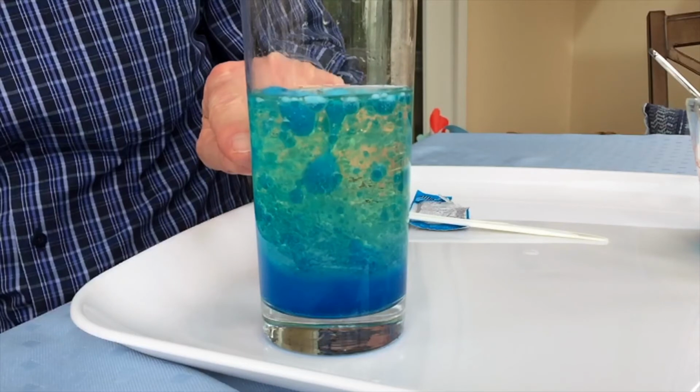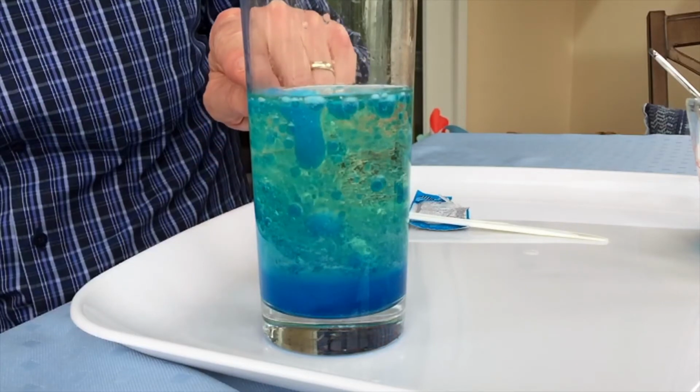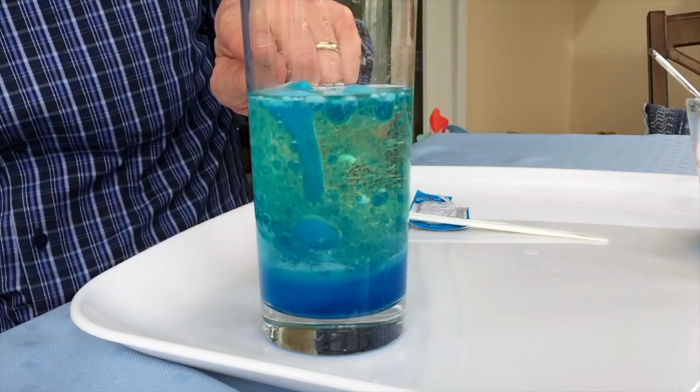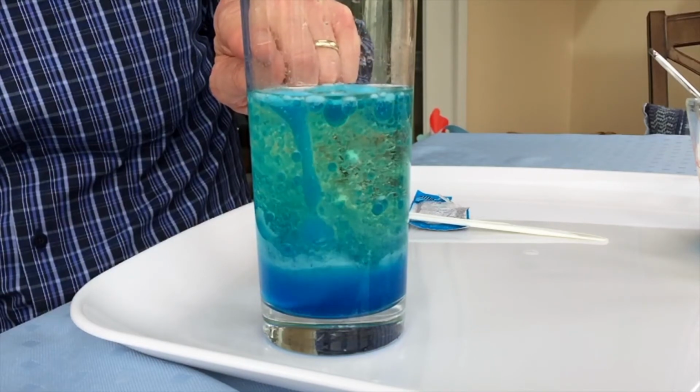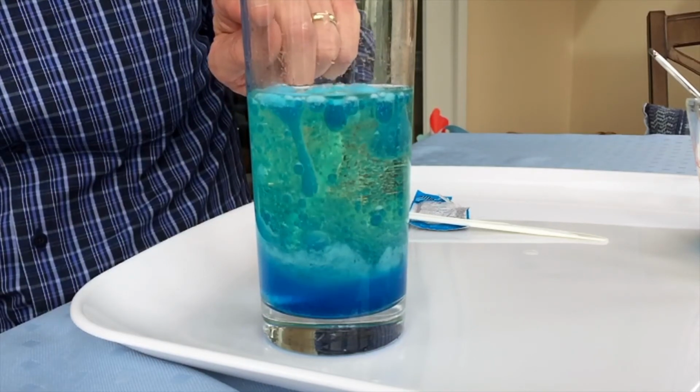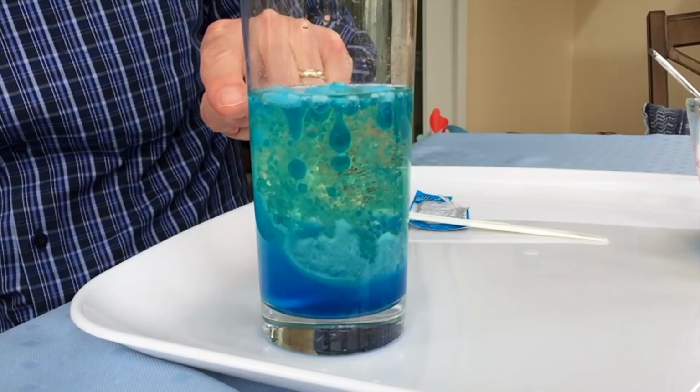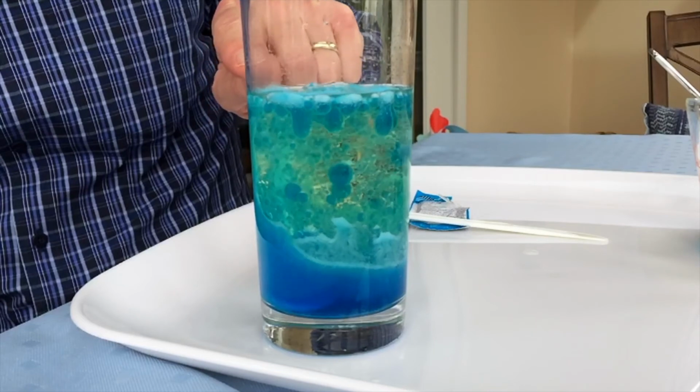So I hope you guys have enjoyed this. This is something that you could make last longer by putting in more Alka-Seltzer tablets. But then you run out more quickly. So enjoy it while you can. Take a picture of it.